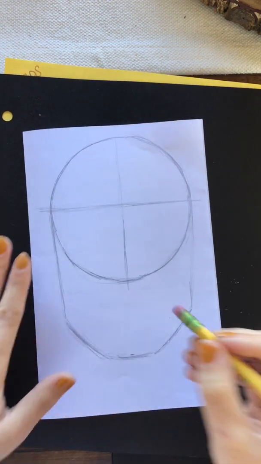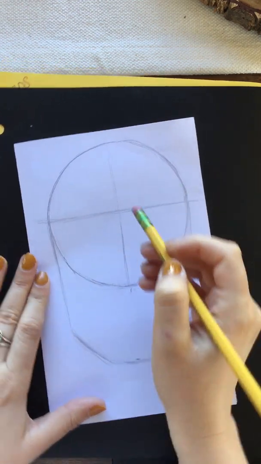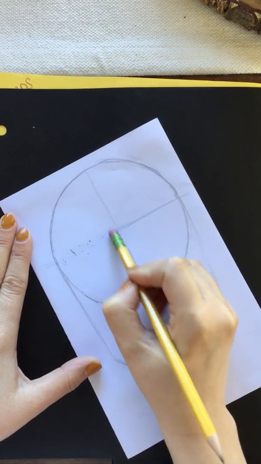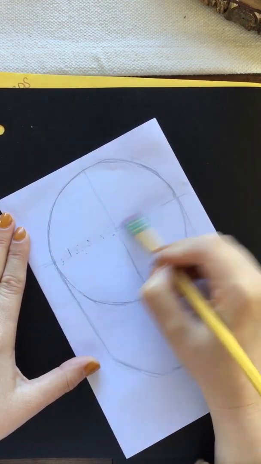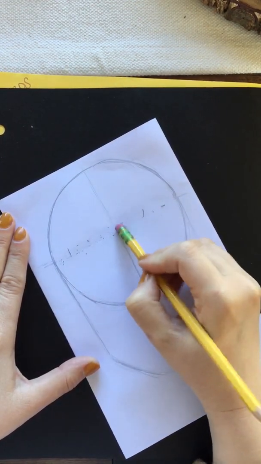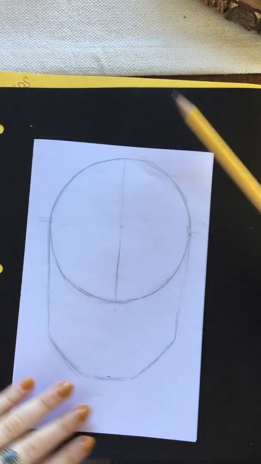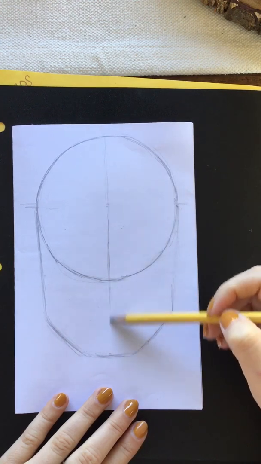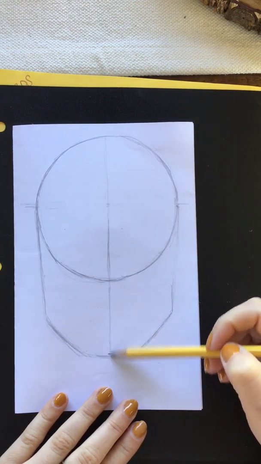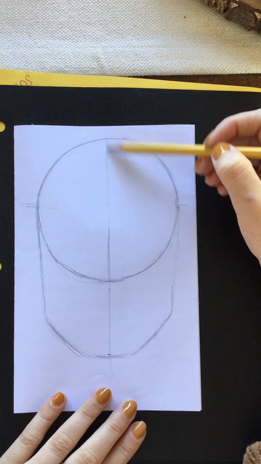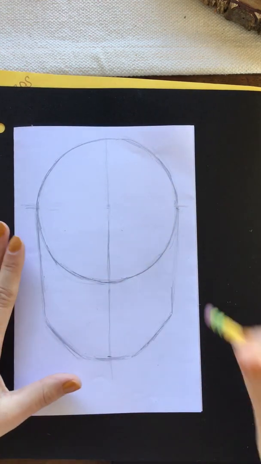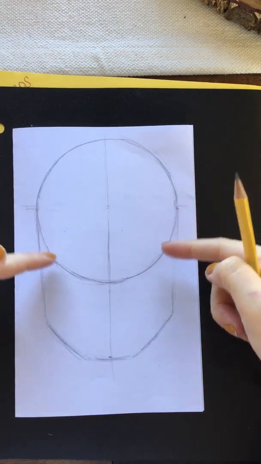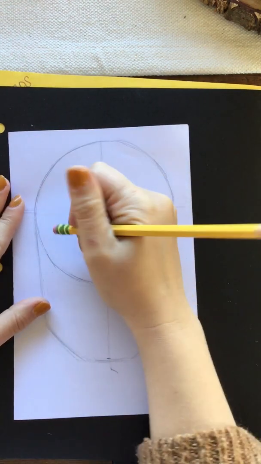Okay, then what I'm going to do is erase out my horizontal line here. I'm going to keep my line in the center. And for my line that's going vertically in the center, I'm just going to bring it down a little bit so that it goes through the whole entire face. And for the bottom of my circle where it's meeting my jawline all the way under, I'm going to erase that out.